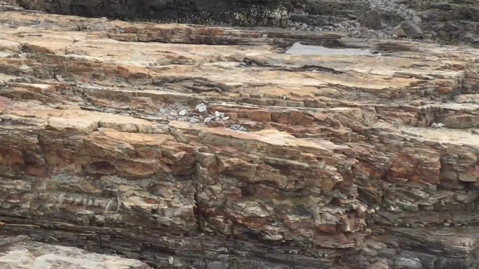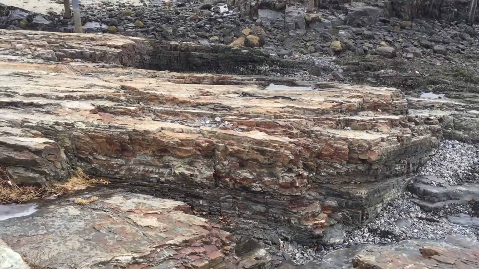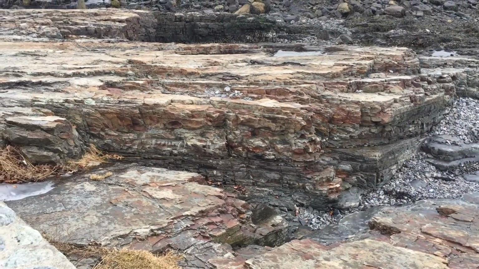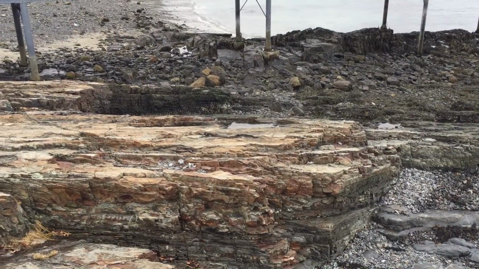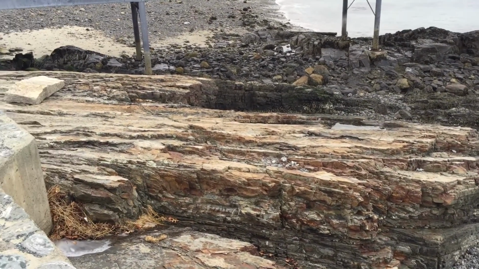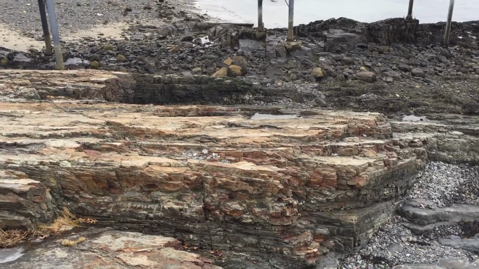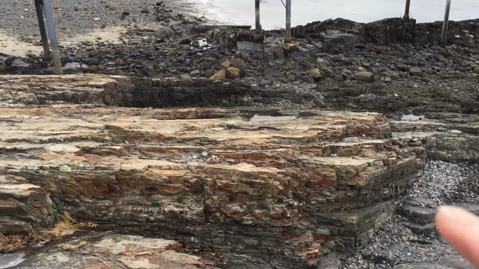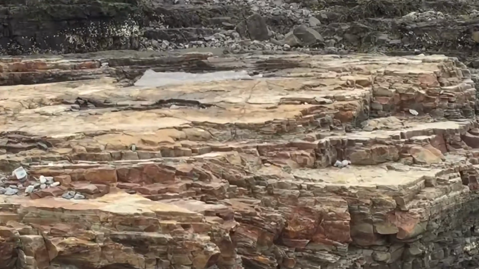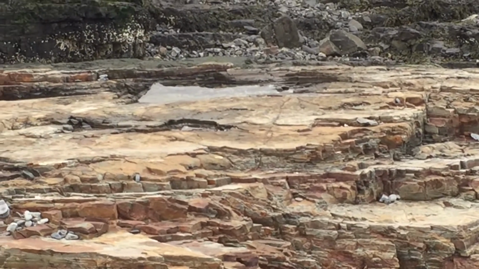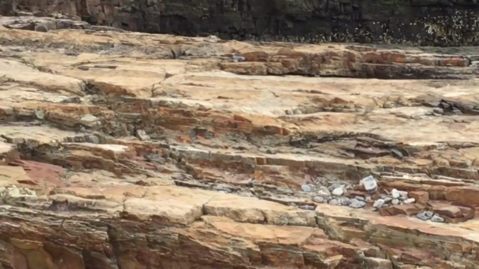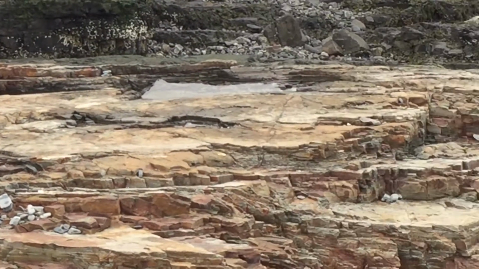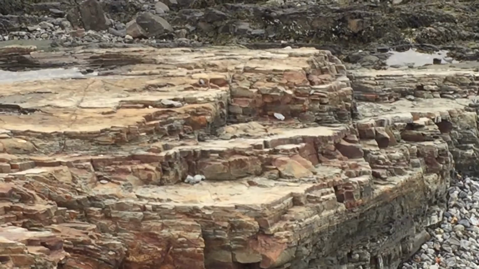And looking back this way, you get a really good idea and can actually see the layering in the rock. And you can also see some of the volcanic ash. There's a really good layer that you can see right down here in this particular spot. There's a very white layer that you can follow right across. That would represent some of the volcanic ash.